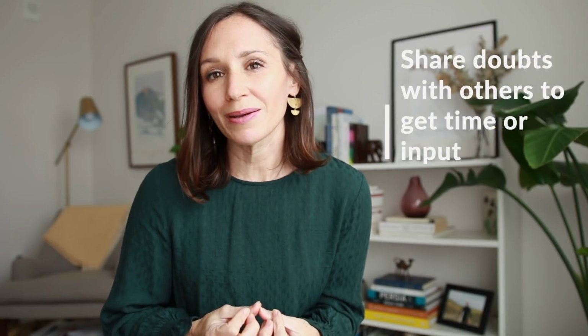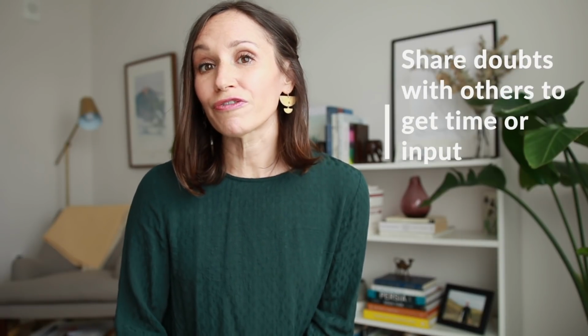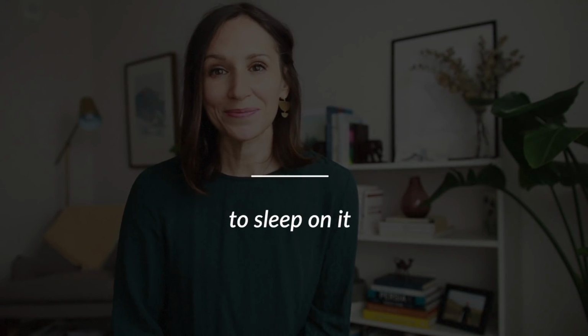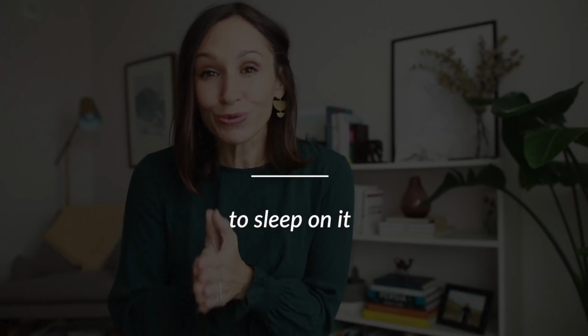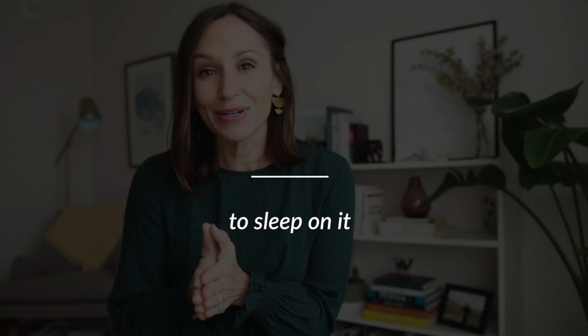Now, to finish today's lesson, I have 2 more idioms for you. And these are both used when you need more time or you want input from others to help you make that decision. The first one is to sleep on it. Whether you simply want more time to think or you truly want a good night's sleep, so that you wake up with a clear mind and the ability to make the best decision.